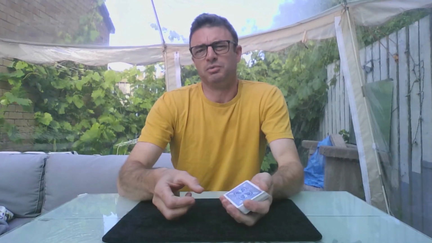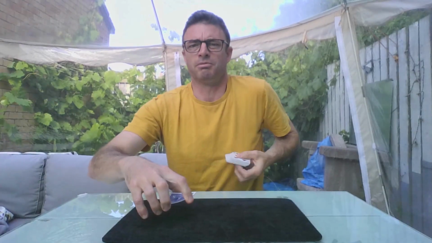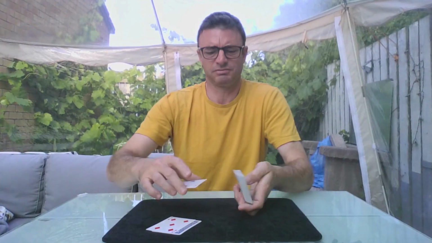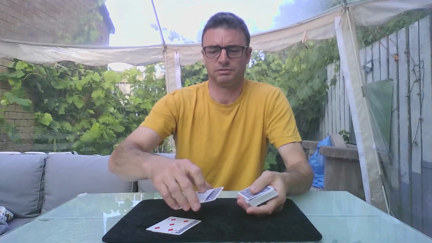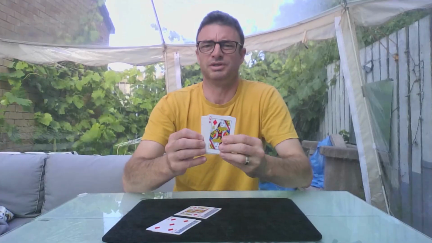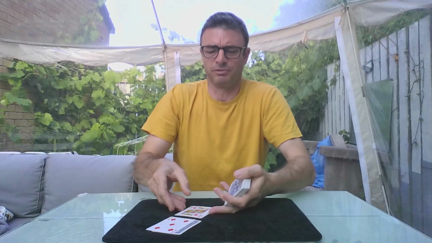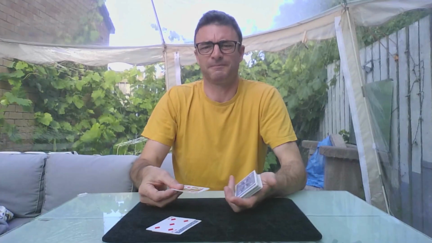So what I'm going to do, I'm going to show you the tops and the bottoms of some of the cards on the deck, like this, so you know neither of those cards are on the top or the bottom of the deck, right?